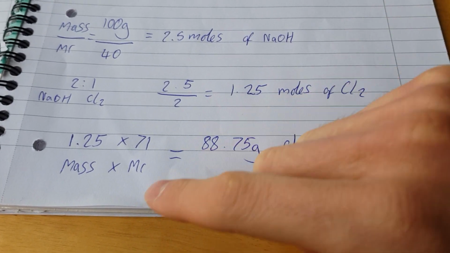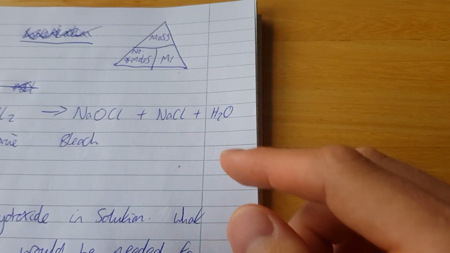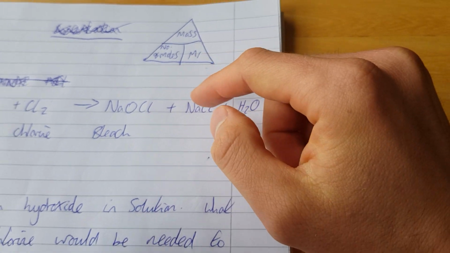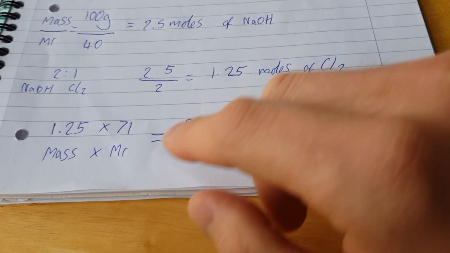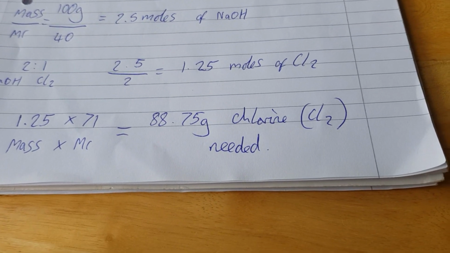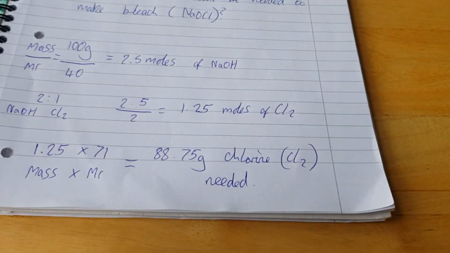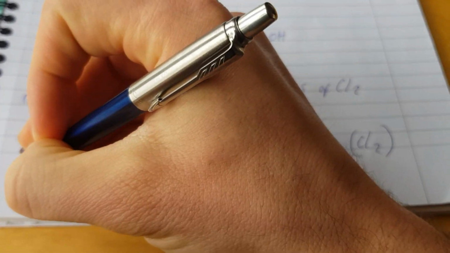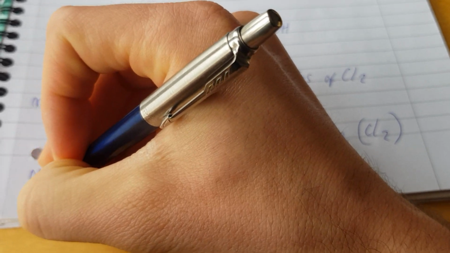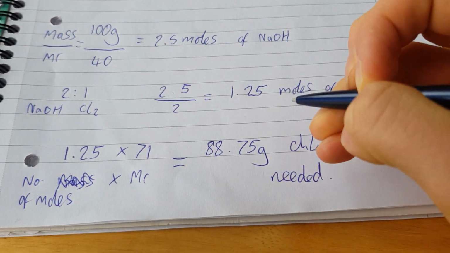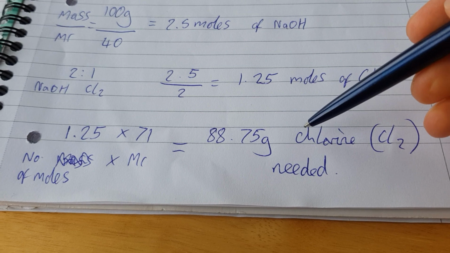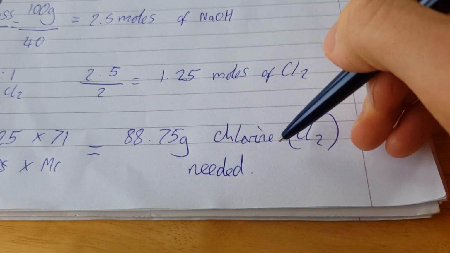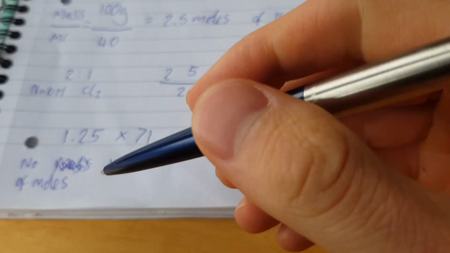And then we go back to the equation, which is when we times the number of moles by MR. Times by MR gives you 88.75 grams of chlorine.